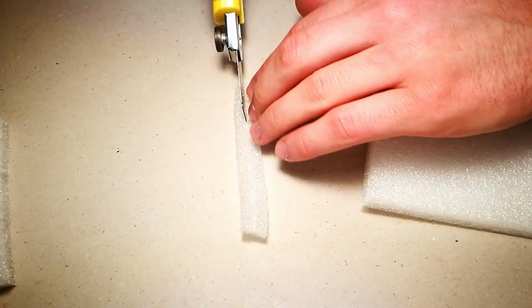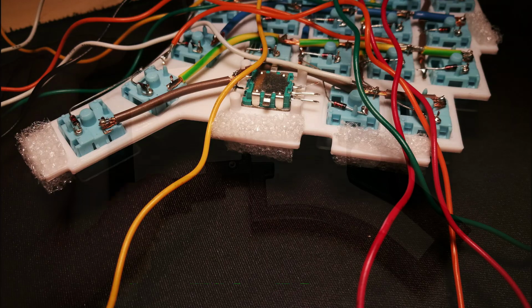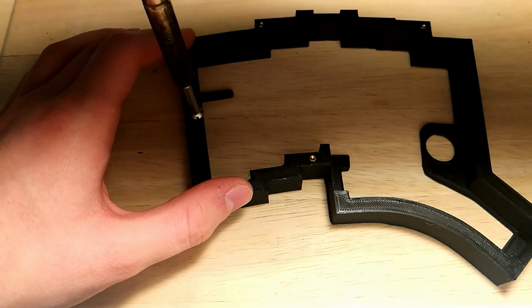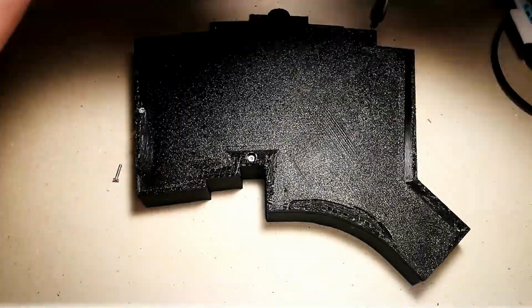Take your piece of foam, cut it in pieces and glue them on the outstanding surfaces of the plate. Take the case's top side and press the counter nuts with heat in the intended holes. The last step of the building process is to put everything in the case and screw it together. Repeat the same for the left side.